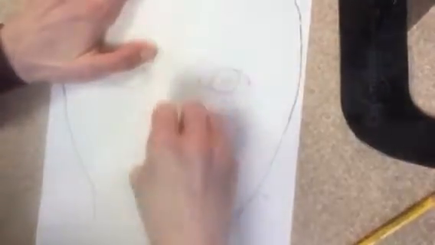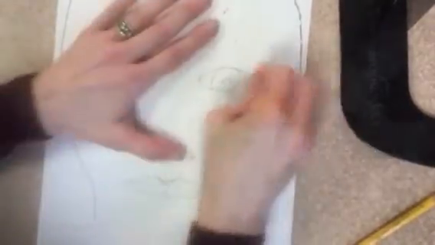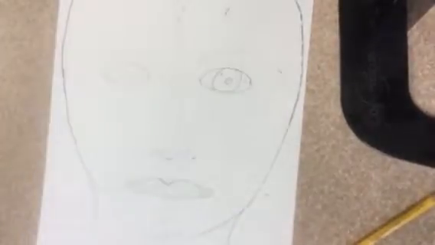So I'm going to erase my guidelines because I don't need them anymore. I already used them up. That's why we draw them lightly, so that we can easily get rid of them. And then I'm going to be looking at myself in a mirror. And I'm going to show you how to change the shapes of your parts.